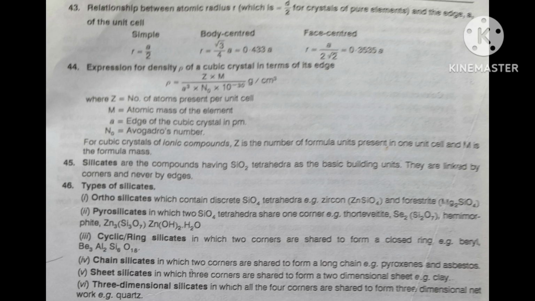In pyrosilicate, 2 SiO4 tetrahedra share one corner. Here you remember, 2 SiO4 tetrahedra share one corner.